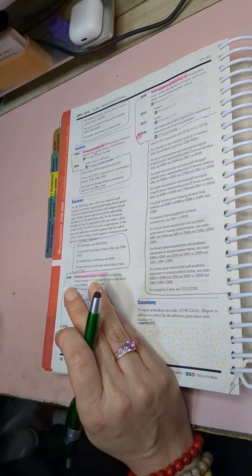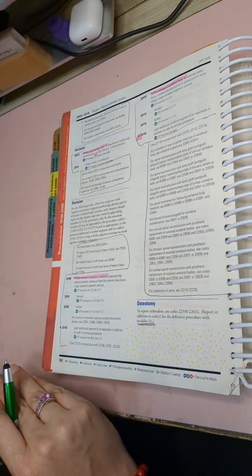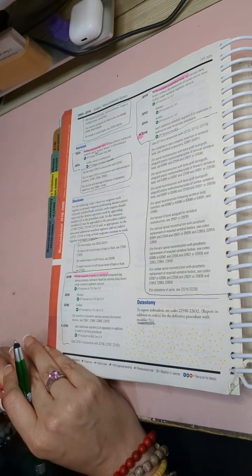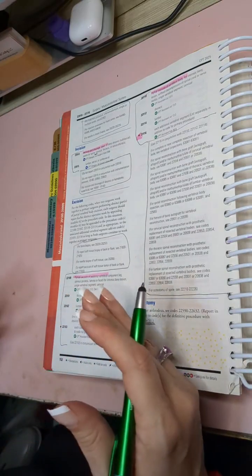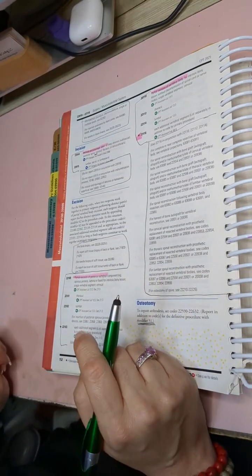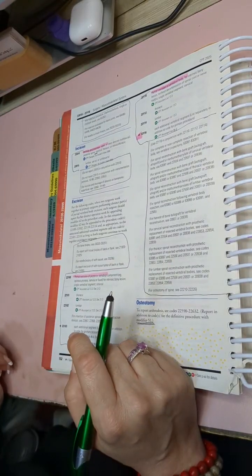Another question or comment. I found it hard to find a job because they want 2 to 3 years experience. Yes, that is true. It is hard to find a job right away because these places do want you to have experience, because think about what you're doing. You're coding stuff, and that is how the practice gets paid. That's how they get their money. So they want people who are doing it to know what they're doing.